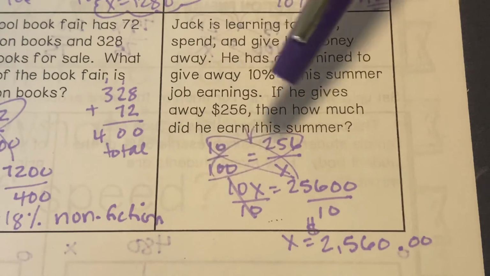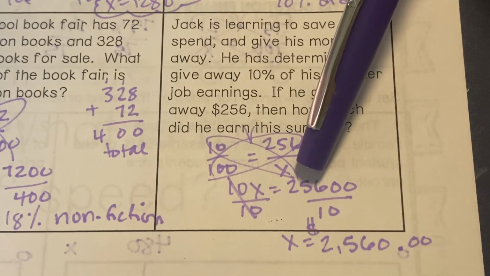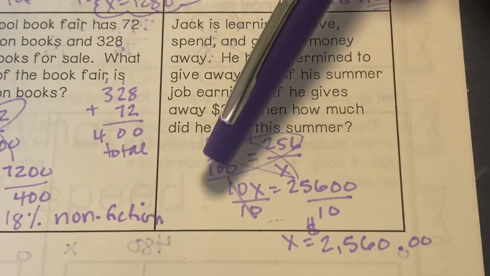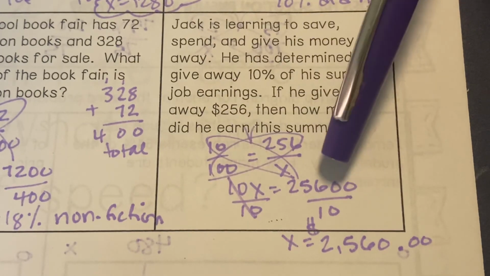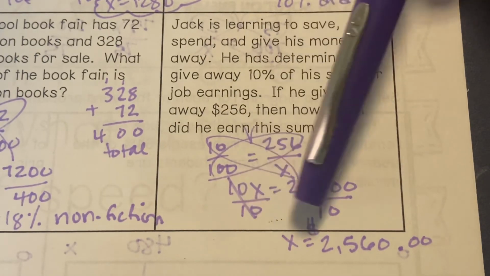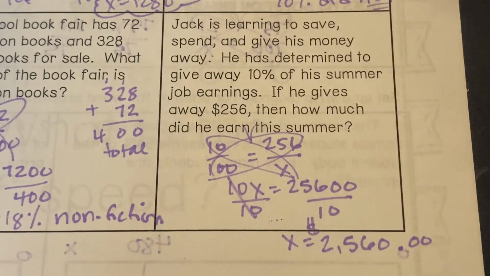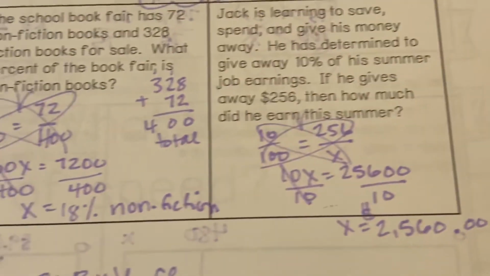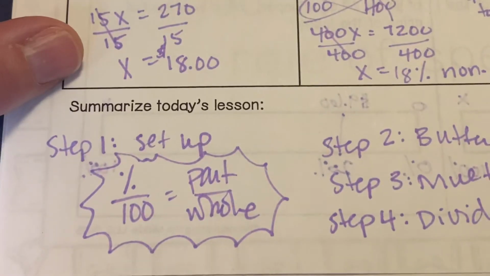So 10 over 100 is equal to 256 over x. Butterfly and multiply, 10 times x is 10x. 256 times 100 is 25,600. Divide by 10 on both sides. Jack earned $2,560.